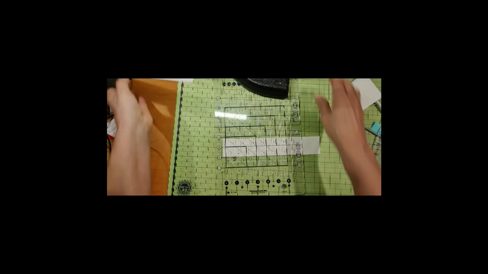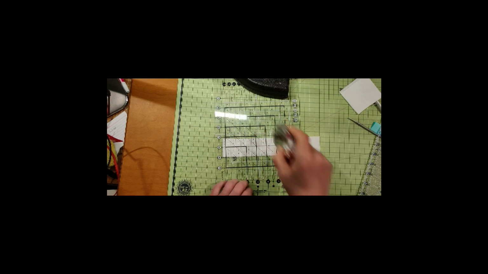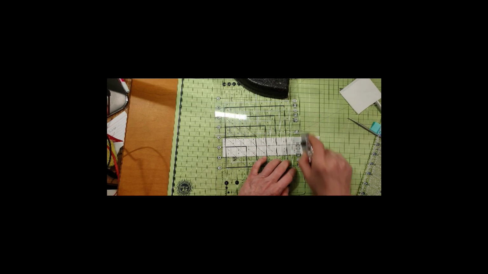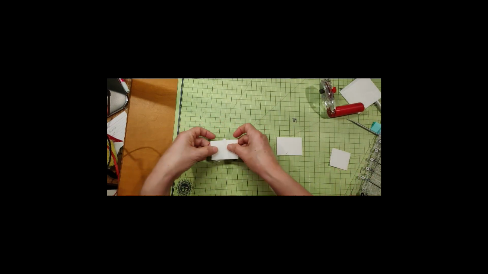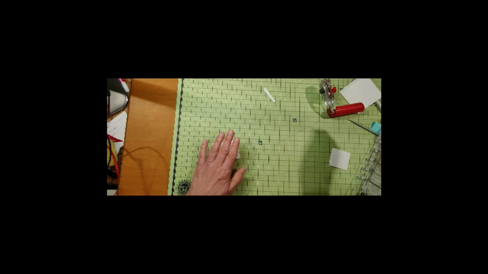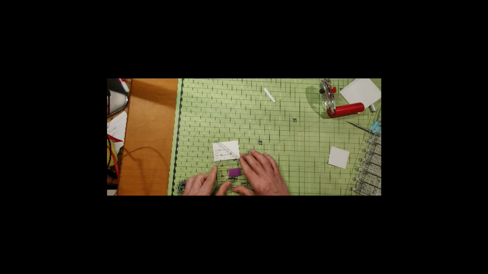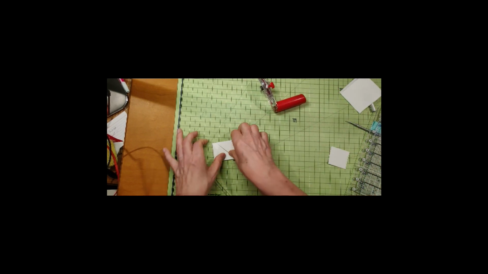I need 2.5 rectangles. So let's just get a clean cut. This is why I love this ruler. And I can simply stack all of these up. And set my ruler. Again, you see this is 2.75, 1.75. I've got plenty of room here. I've got my room there. And there we have it.